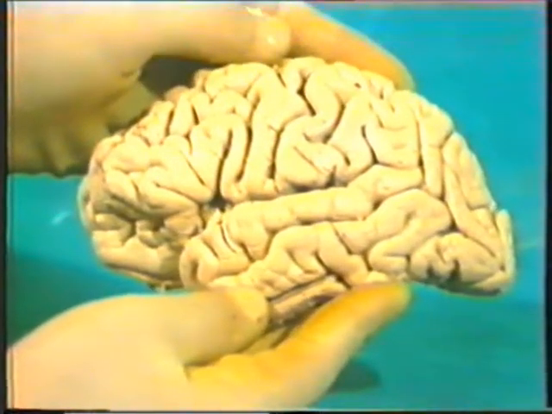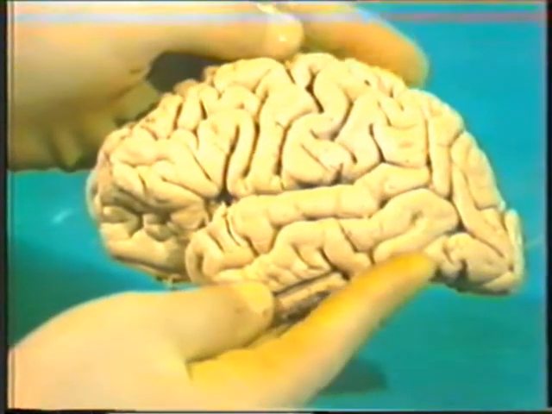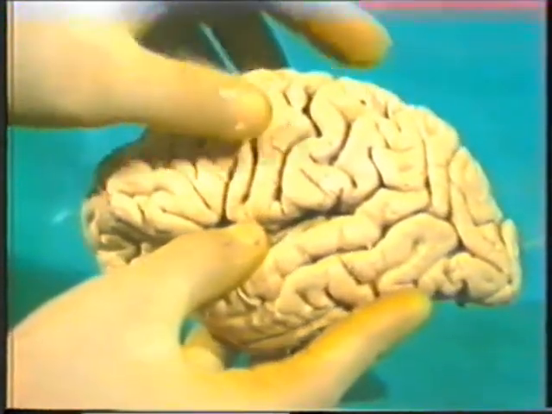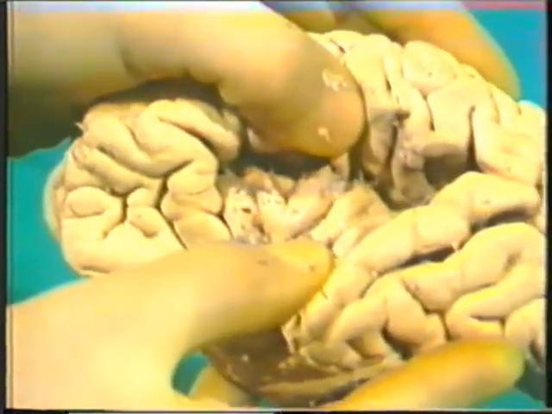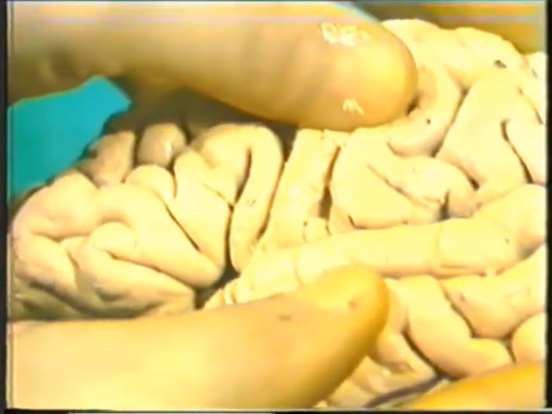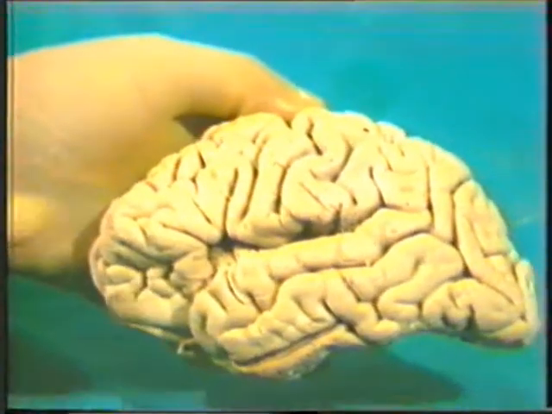Now, we will move to demonstrate the insula. The insula is a part of the cerebral cortex buried deep to the lateral sulcus. The cortex overlying the insula forms a kind of lids called opercula.